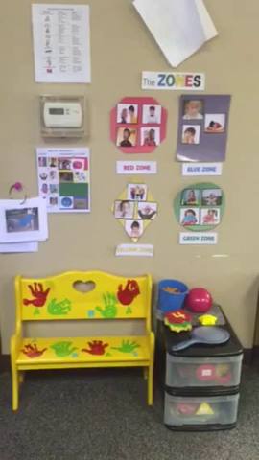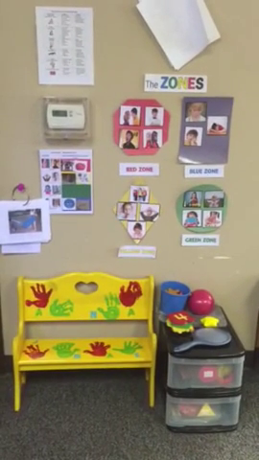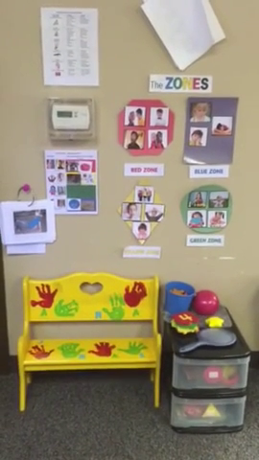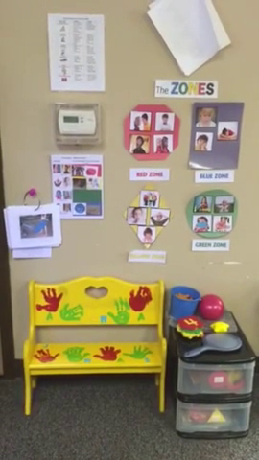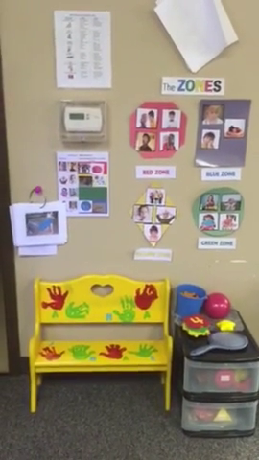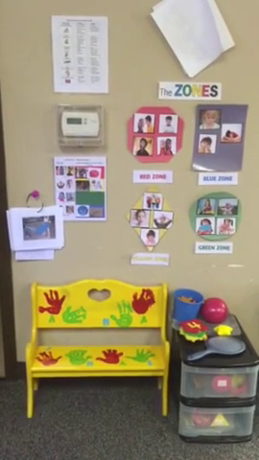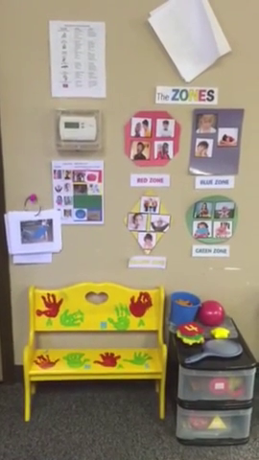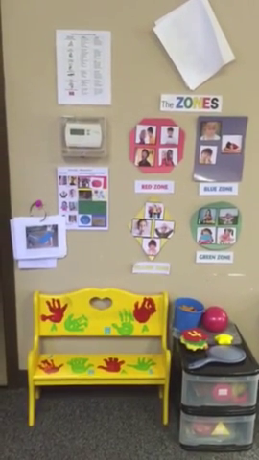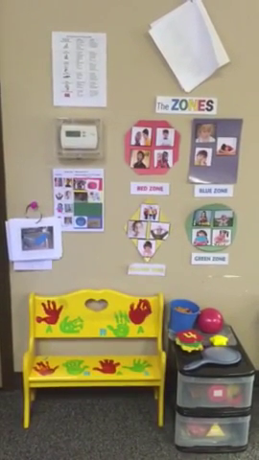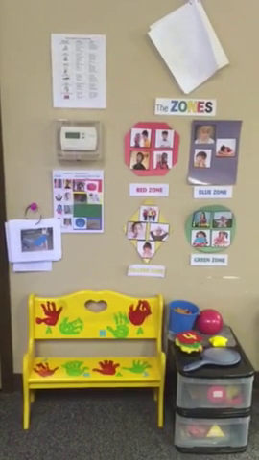The tools vary from gross motor movement to fine motor puzzles, rolling a medicine ball, doing animal jumps, asking for a hug, and squeezing a stress ball. Once the student completes the activity, they then look in the mirror again and identify that they're back in the green zone. Once they identify that they're in the green zone, they get to move back into the classroom activity.